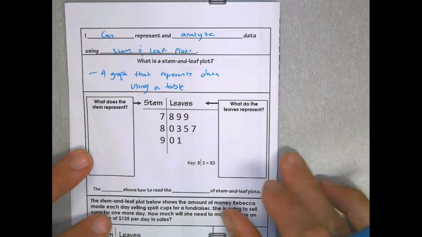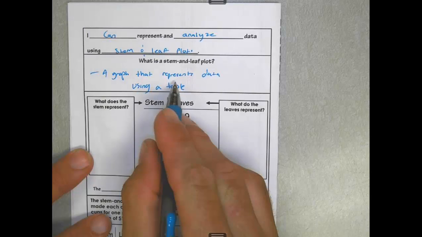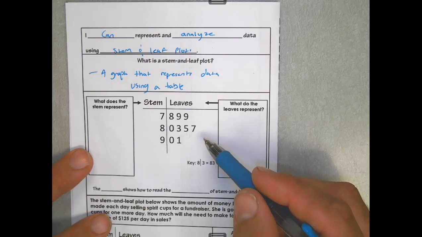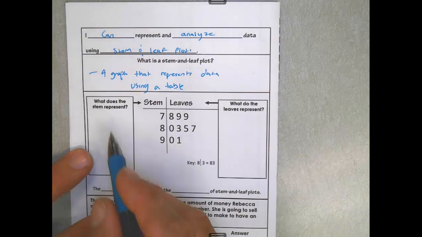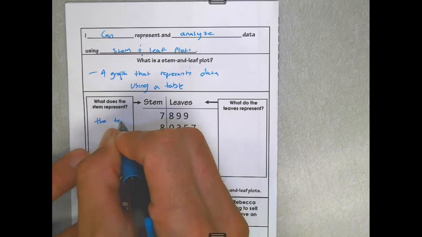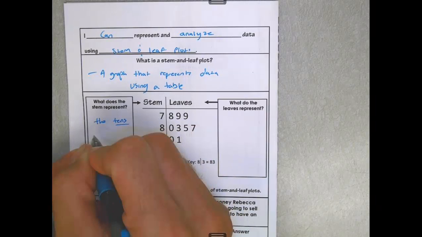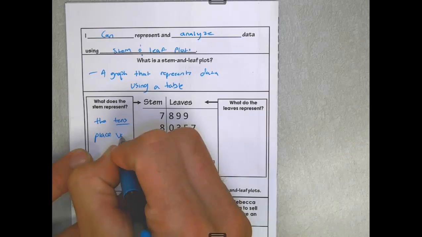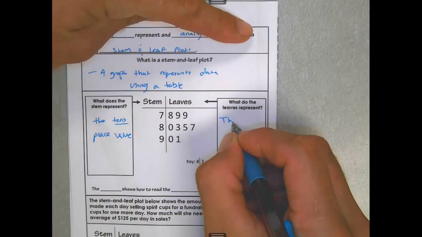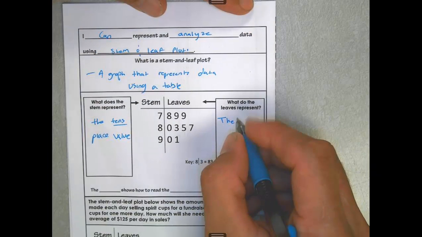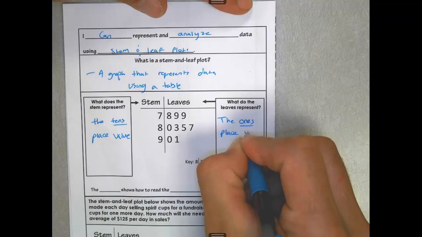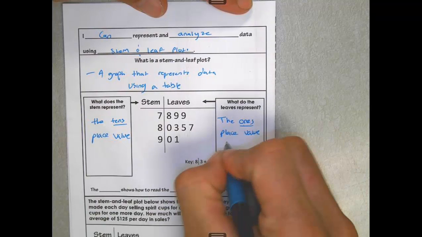Okay. So we can graph data in different ways. Hopefully you can read this. One way to graph it is with these stem and leaf plots. So the stem right here is this part. It represents the tens place value. And what do the leaves represent? They represent the ones place value. So it's the last number.